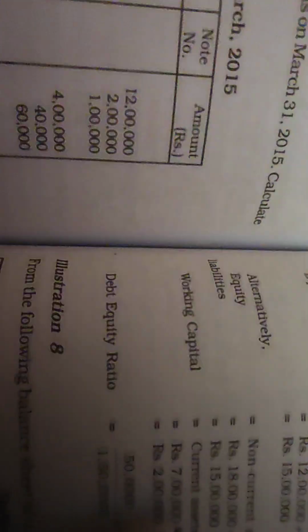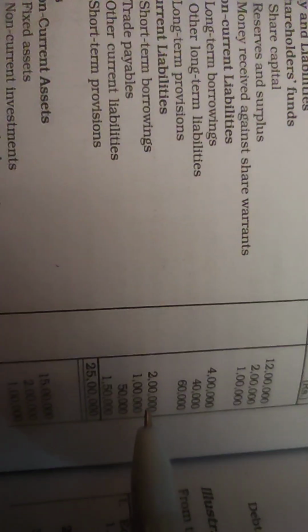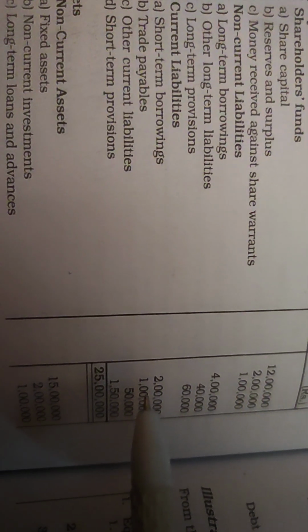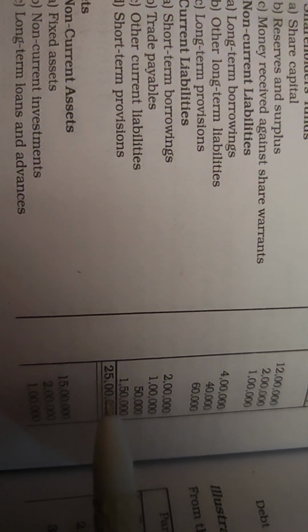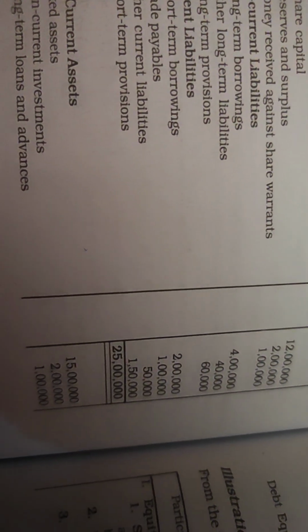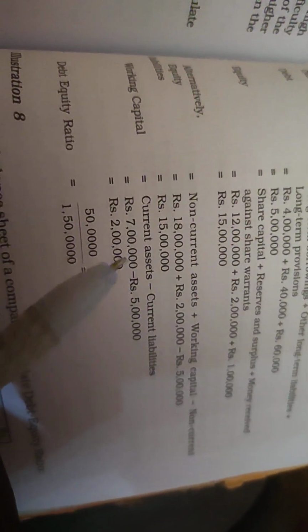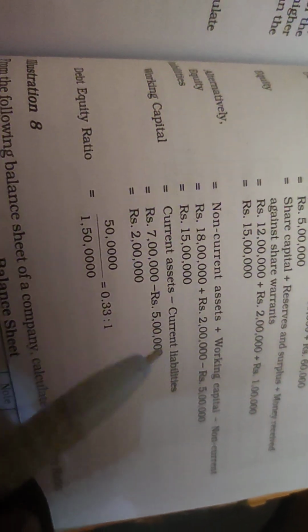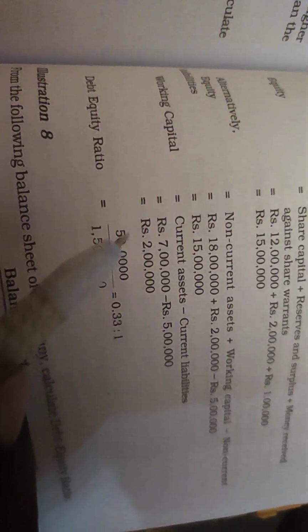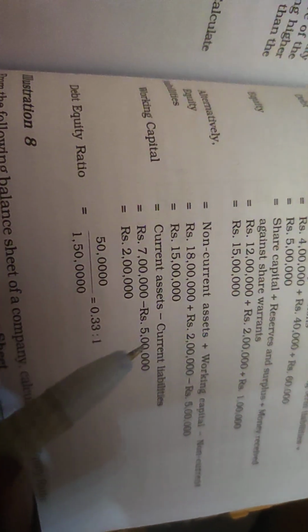Minus current liabilities. Again coming back to the question, current liabilities. Here we have to add all these amounts, that is short-term borrowings, trade payables, other current liabilities and short-term provisions. Then by subtracting current liabilities from current assets, we get the amount as 2 lakhs.